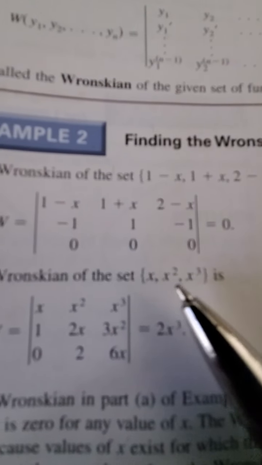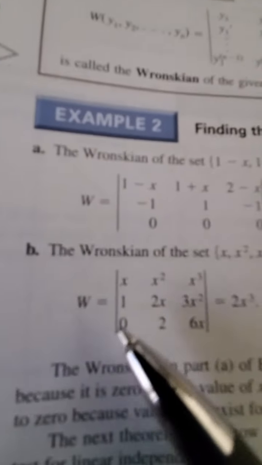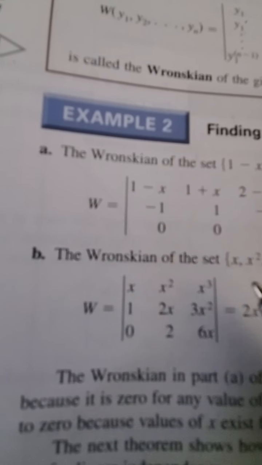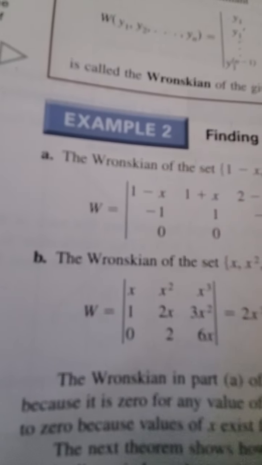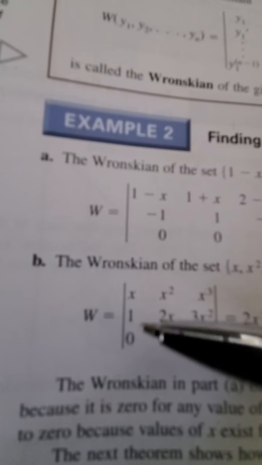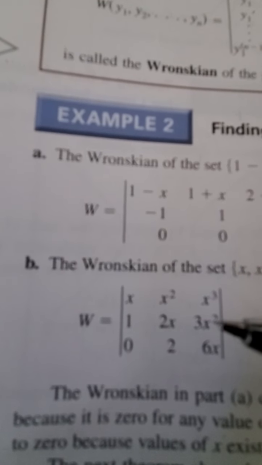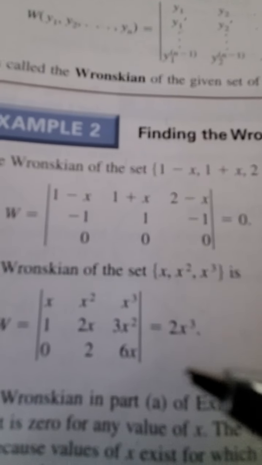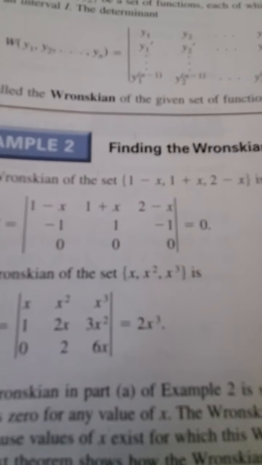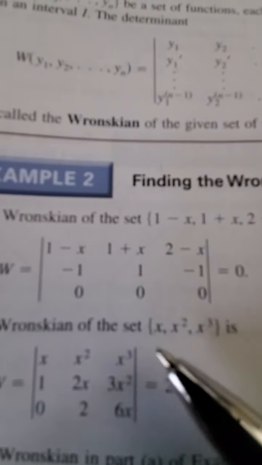Whereas if I have the functions x, x squared, and x cubed, I put the functions on top, and I keep on going down derivatives. So the derivative of x is 1, the derivative of 1 is 0. Derivative of x squared is 2x, the derivative of 2x is 2. X cubed derivative is 3x squared, derivative is 6x. And if I take the determinant here, I get 2x cubed. So 2x cubed is the Wronskian of these three functions right here.